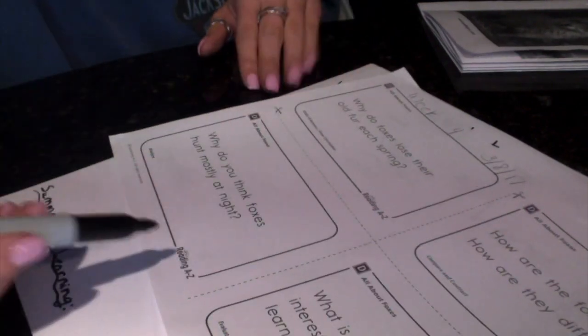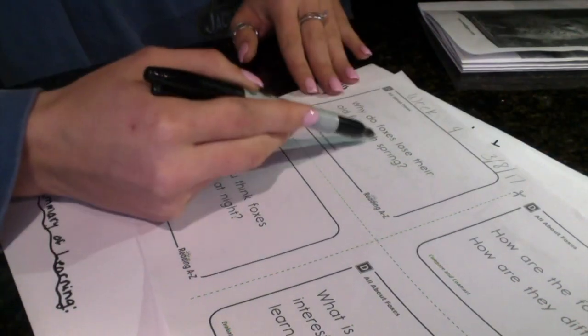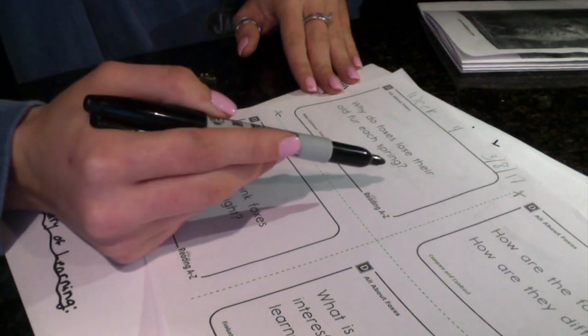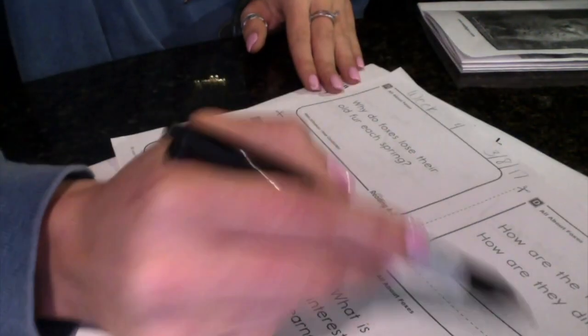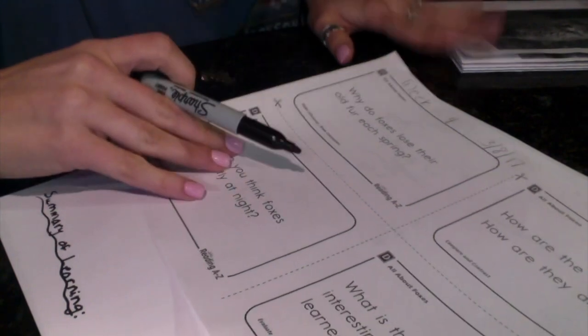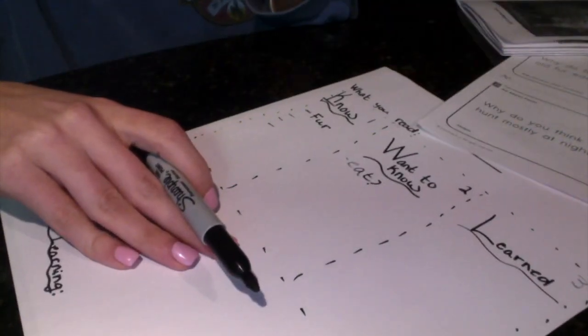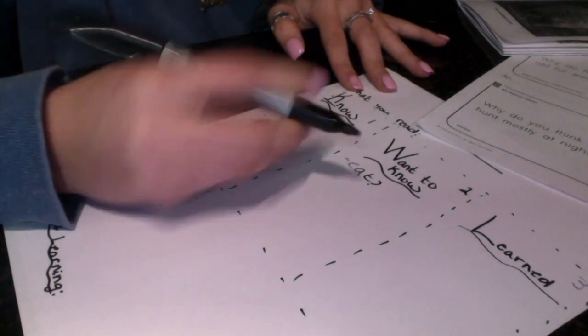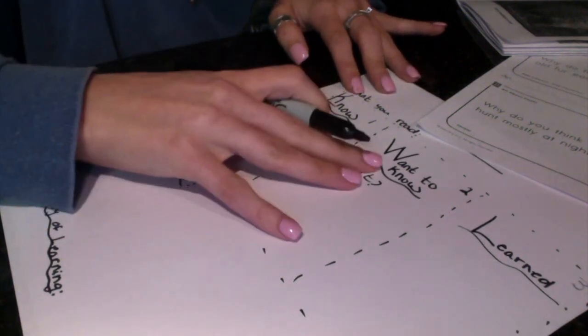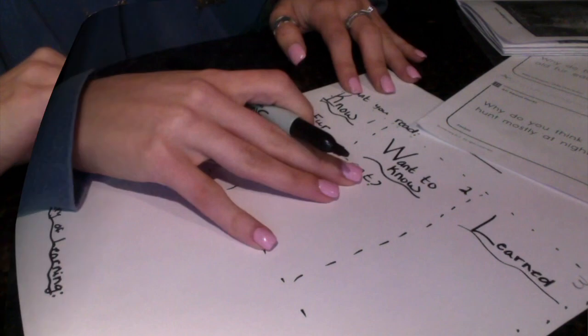Meanwhile, you as the teacher are stopping and you're working on some comprehension questions. I have some that go along with our book. Basic questions like, why do foxes lose their old fur each spring? How are the foxes alike? How are they different? And these are just pulled directly from the book. And so this is basically just a comprehension activity. These could also be custom to your reading and your KWL chart. So you could touch on the W and you could form your own questions of what they want to know.